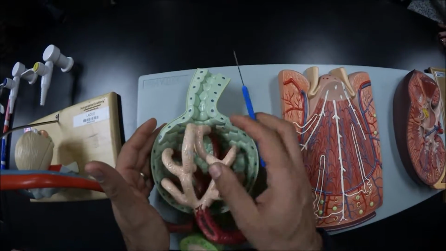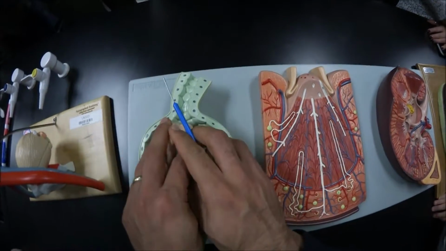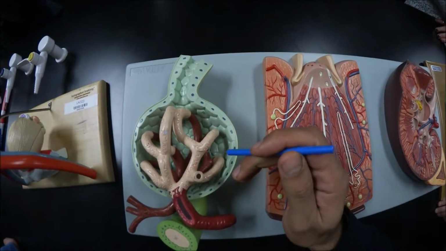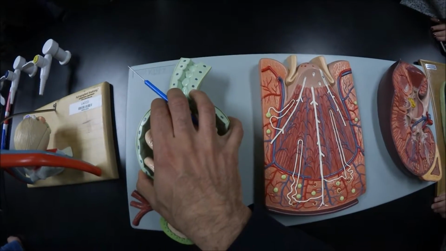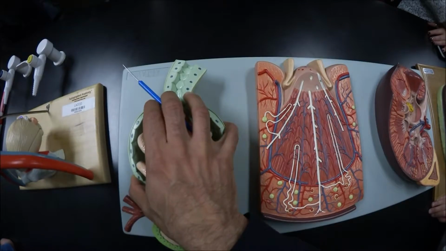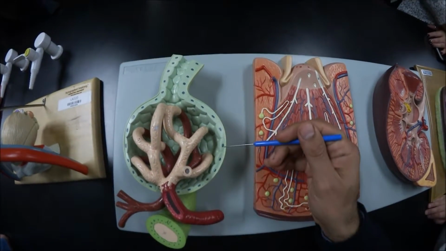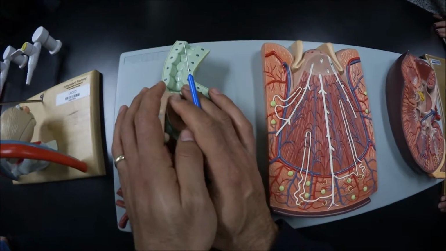Together they're known as a renal corpuscle. Bowman capsule plus the glomerulus, together they're known as renal corpuscle. Glomerulus plus Bowman capsule, renal corpuscle.